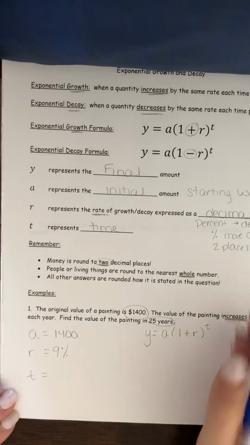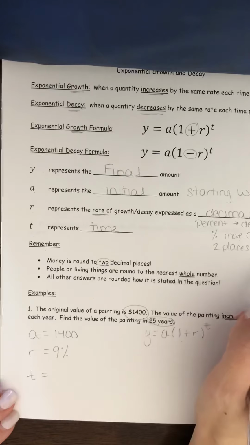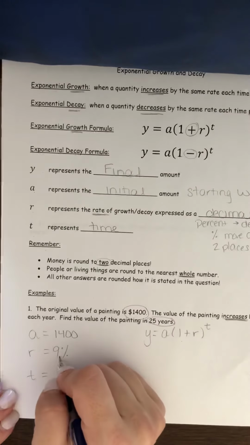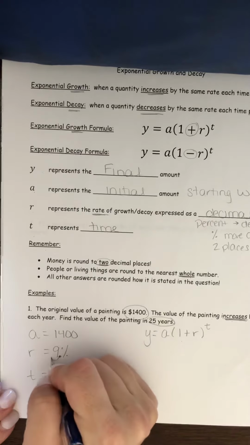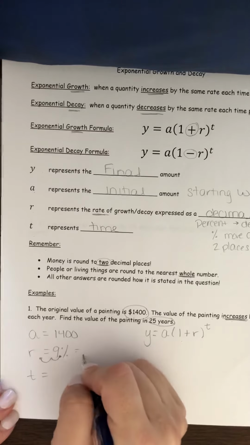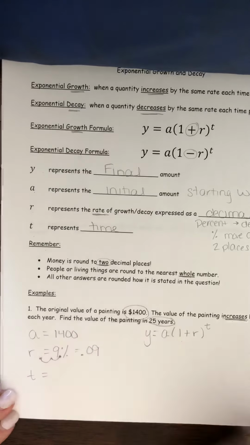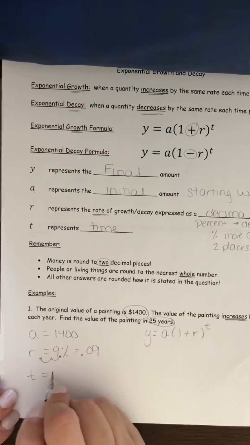But remember, you need to move the decimal 2 places left. If there is no decimal shown, remember it's right after the number. So I'm going to move it 1, 2. So it's going to be equal to 0.09, because you got to put a 0 in that placeholder. And remember, once you change it to a decimal, the percent symbol goes away. And then your time is 25 years.